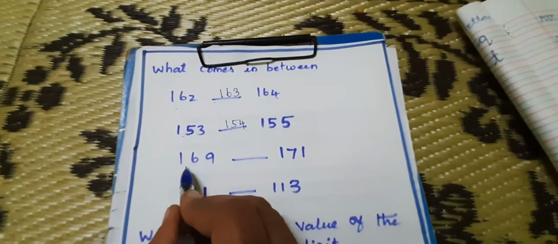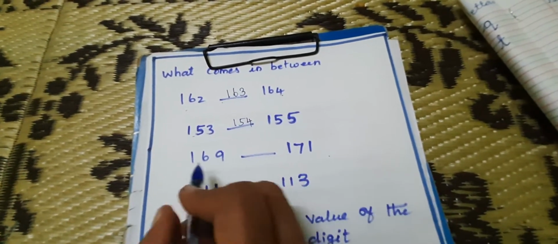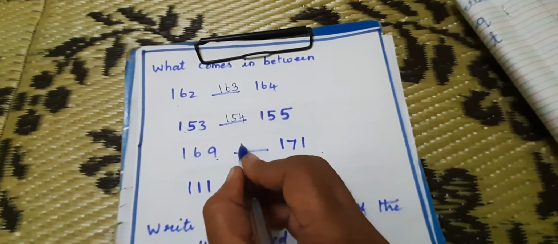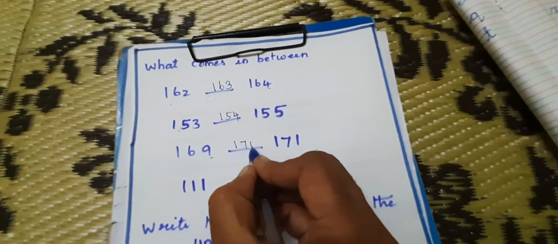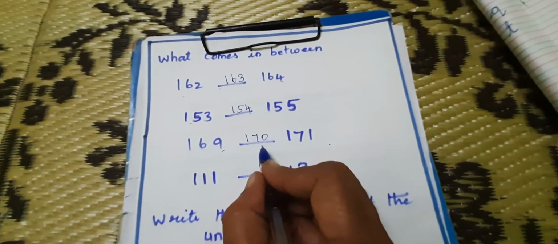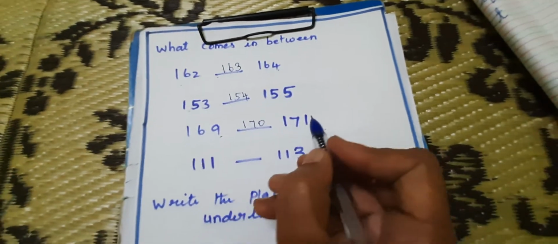Next, what comes in between 169 and 171? 169, 170, then 171. 170 is in between 169 and 171.